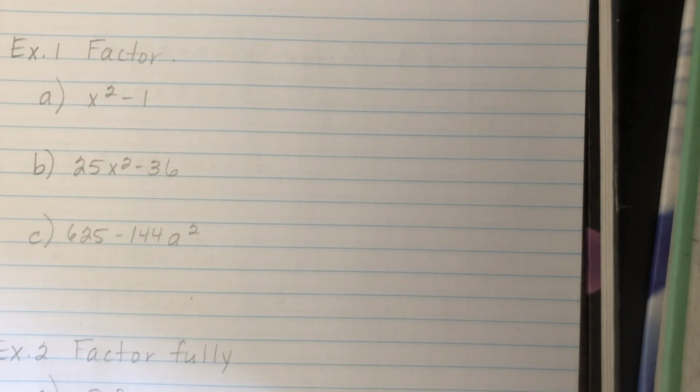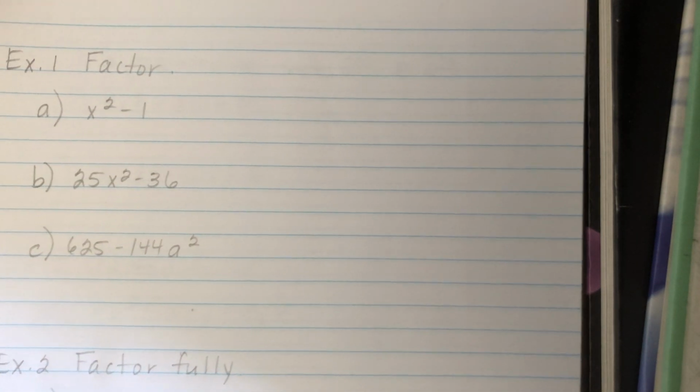Okay, let's take a look at a difference of squares and examples of where we have to factor them. Now recall that a difference of squares, from the note there in the PowerPoint presentation, has only two terms. And the terms have to be perfect square terms. And that means they have to contain perfect square numbers.